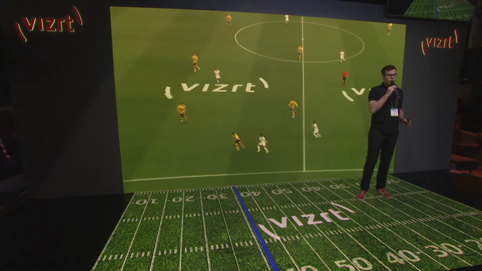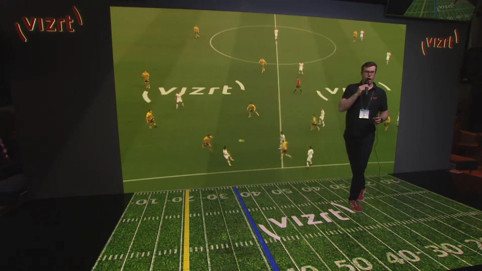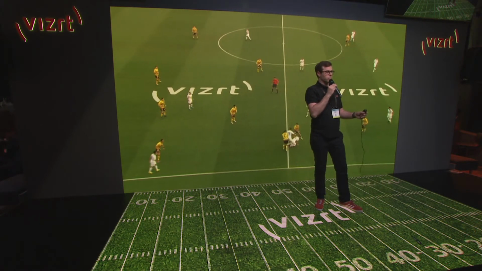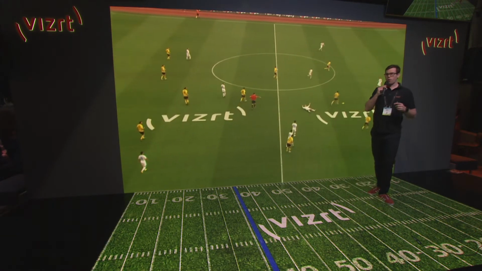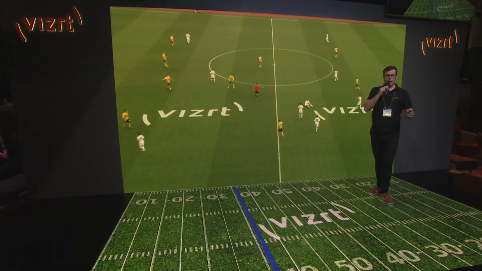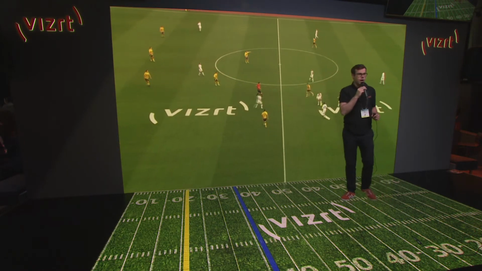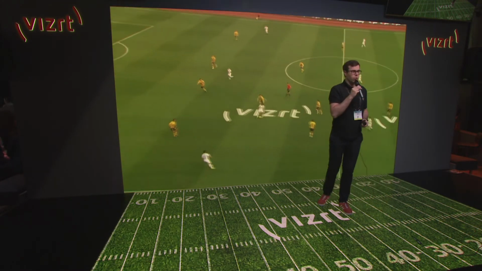The players can run over top of this, interact with it in real time, and it won't run into any problems with your production or add any commercial breaks or interrupt your production. You can add extra revenue streams and add extra advertising in real time over top of the course of play.